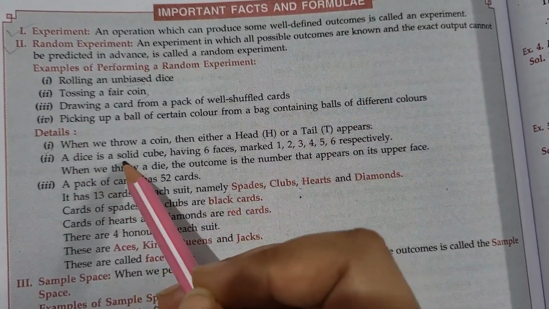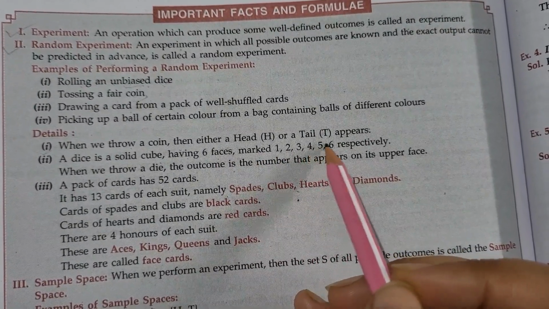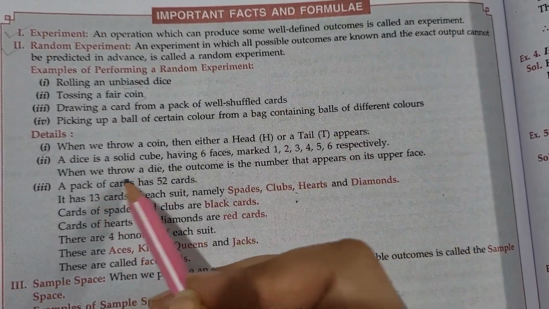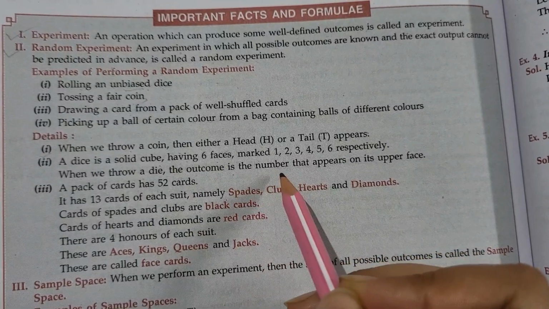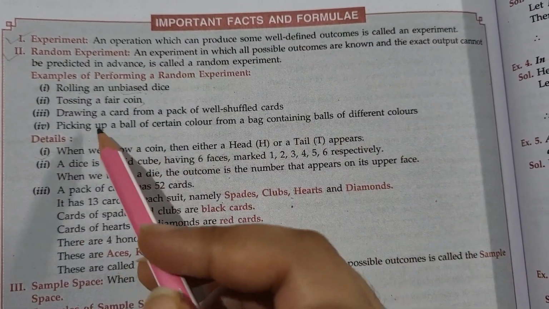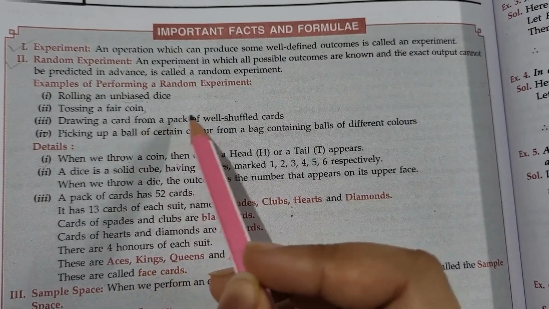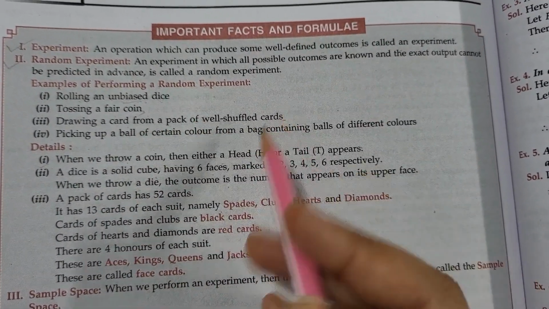Second is a dice is a solid cube having 6 faces, marked 1, 2, 3, 4, 5, 6 respectively. So when we throw a dice, the outcome is the number that appears on its upper face, as I said. Now the third is for drawing a card from a pack of well shuffled cards.